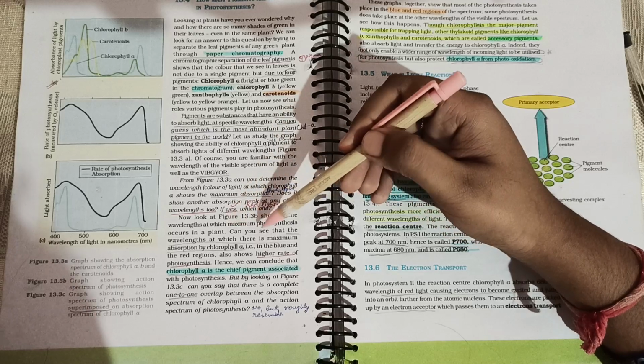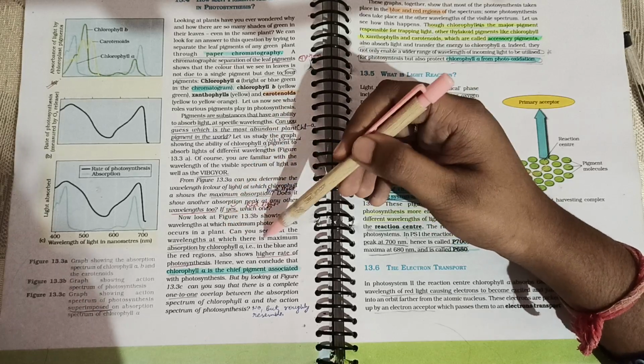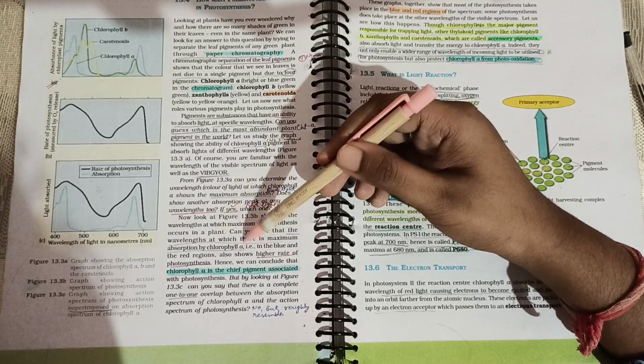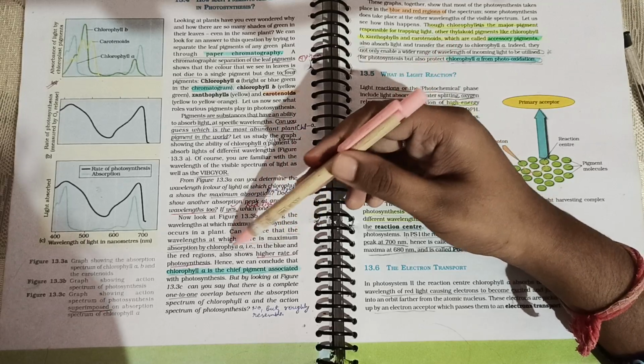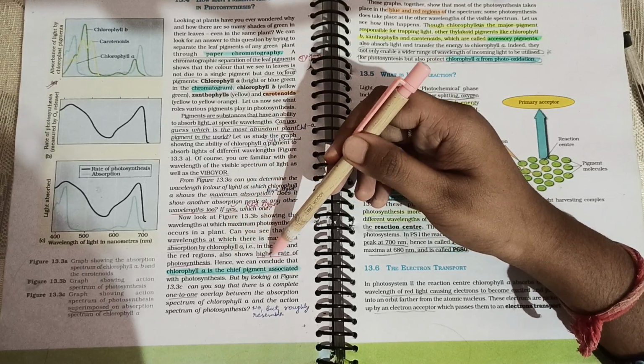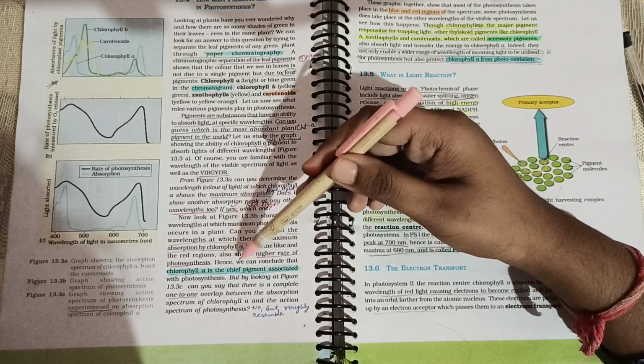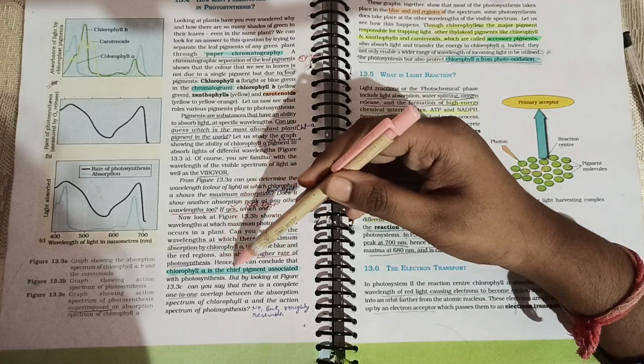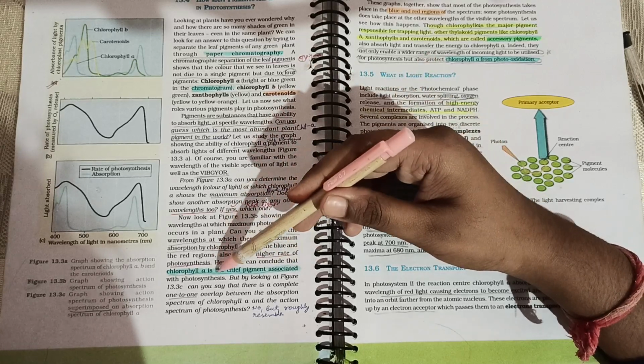Now look at figure 13.3b showing the wavelengths at which maximum photosynthesis occurs in a plant. Can you see that the wavelengths at which there is a maximum absorption by chlorophyll A, that is in the blue and the red regions, also show a higher rate of photosynthesis? Hence, we can conclude that chlorophyll A is the chief pigment associated with photosynthesis.